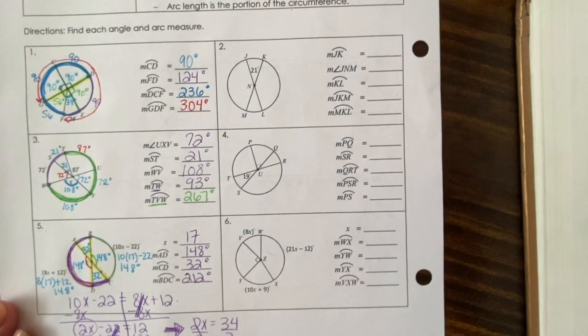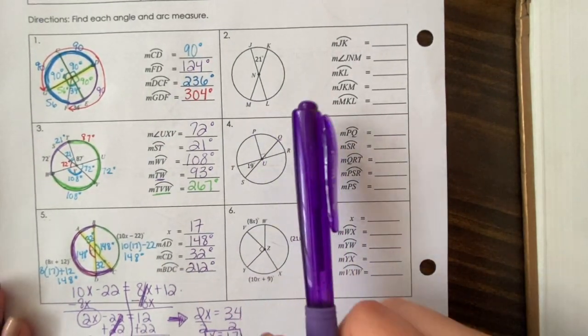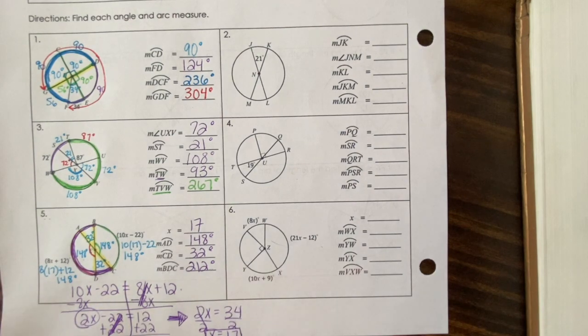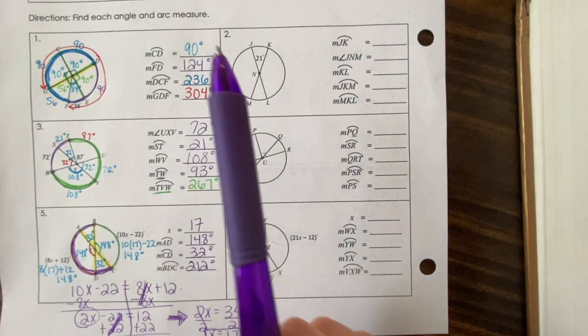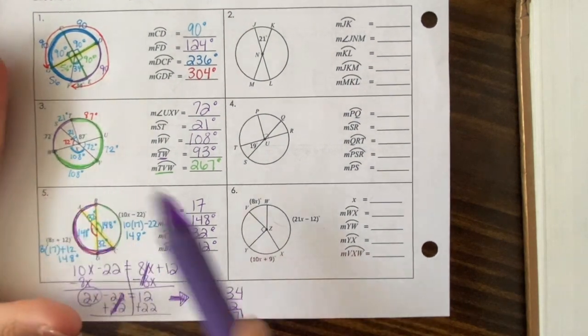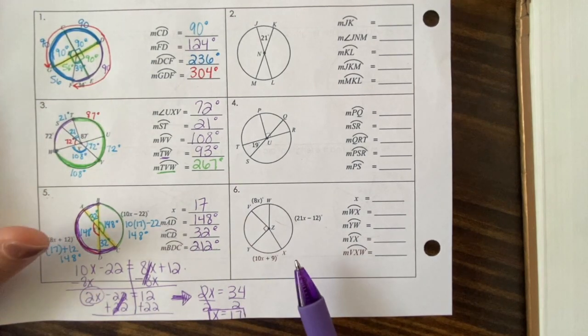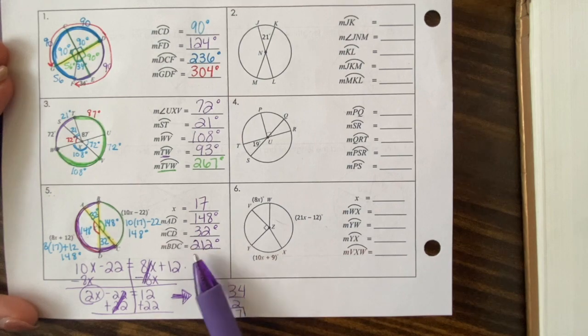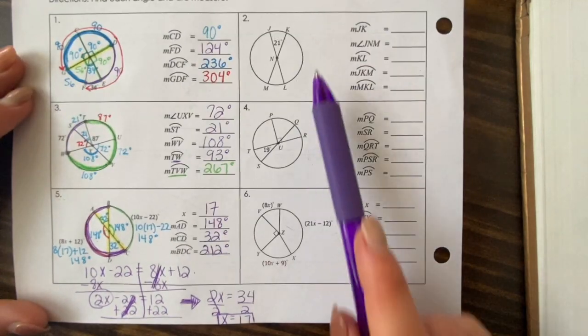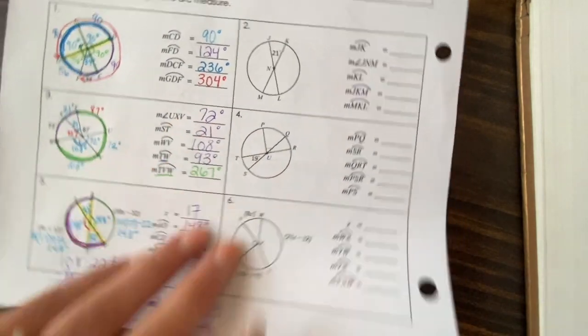Okay, so if you haven't done 2, 4, and 6, go ahead and do 2, 4, and 6 now on your own. You should have enough information to be able to solve for those. So go ahead and do that. Pause the video. If you went ahead and did 1 through 6 already, that's fine. Check your answers for 1 through 5 right now, and at the very end of the video, I will give you answers for 2, 4, and 6.